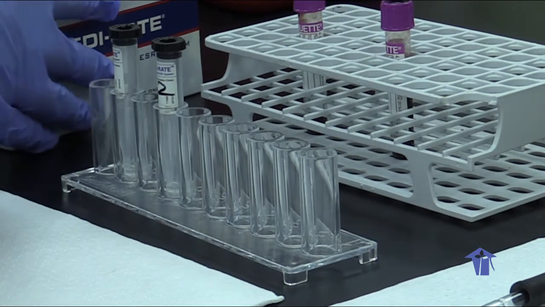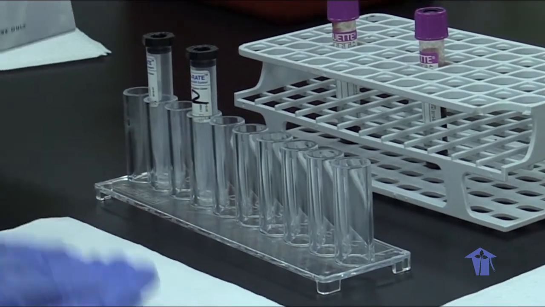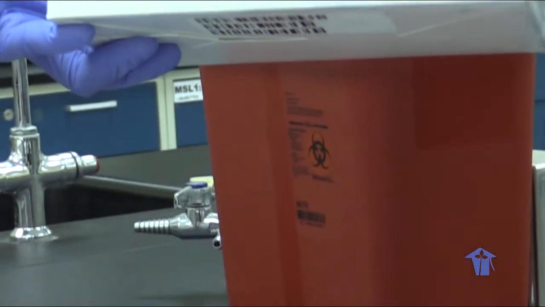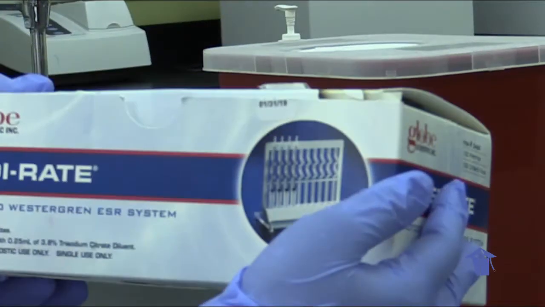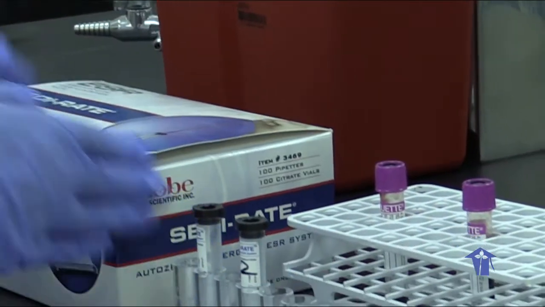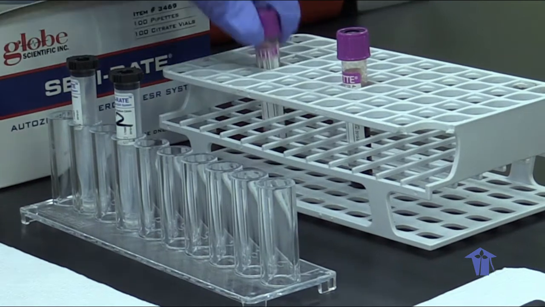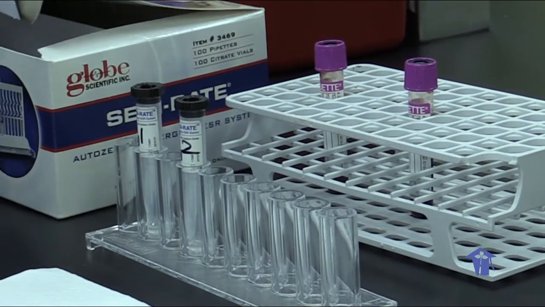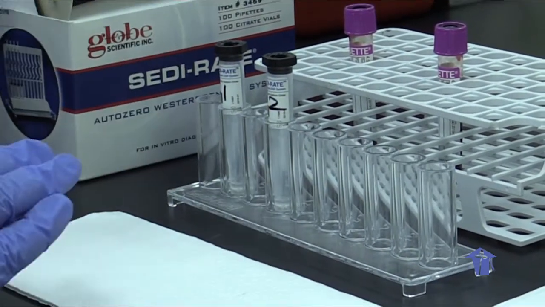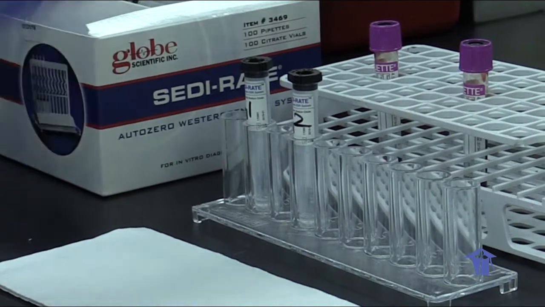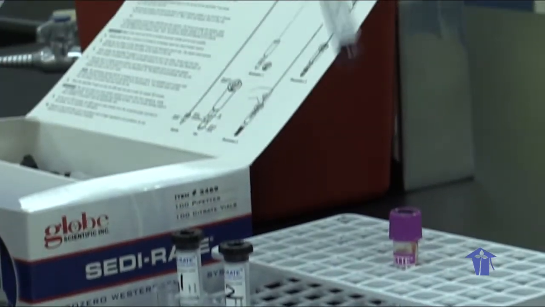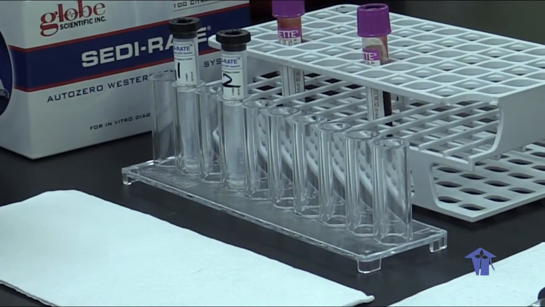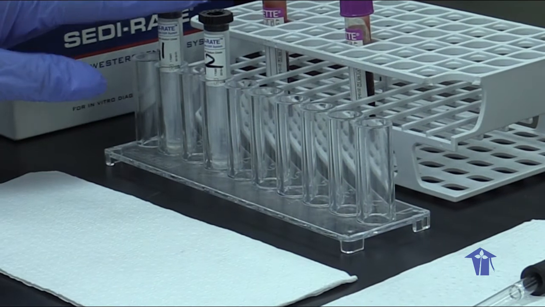Okay, so this is the erythrocyte sedimentation lab. We have the kit here, which is the Globe Scientific Westergren ESR system. Okay, so today we have 2 samples, sample 1 and sample 2. And I've labeled the ESR tubes, sample 1 and sample 2. Basically, we draw our EDTA sample, whole blood, because that's what we're going to use. And then we transfer the sample into these tubes, 1 ml.